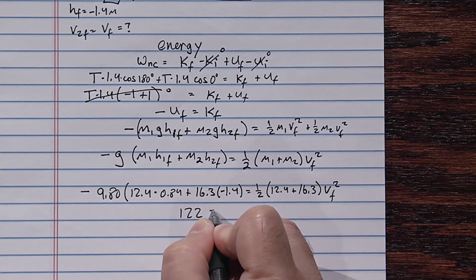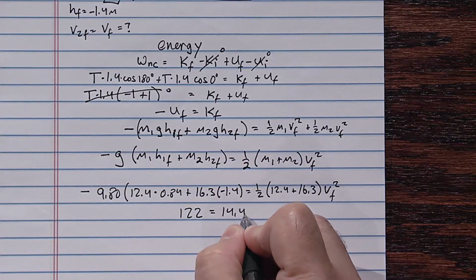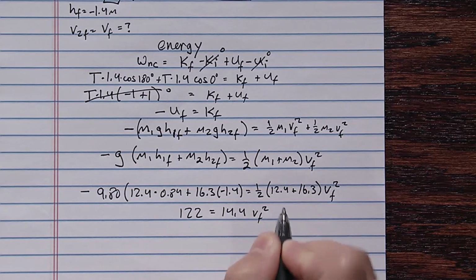So 122 equals 1/2 times the quantity 12.4 plus 16.3, and that is 14.4, v final squared.